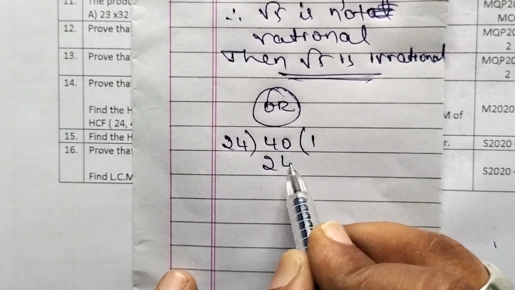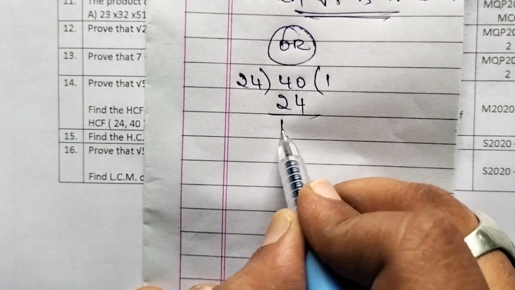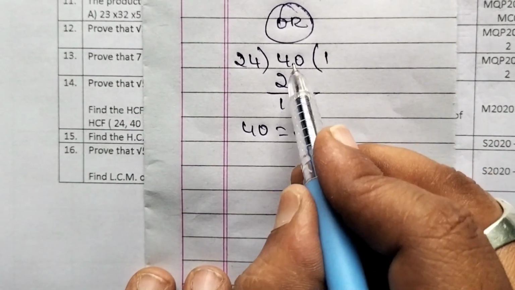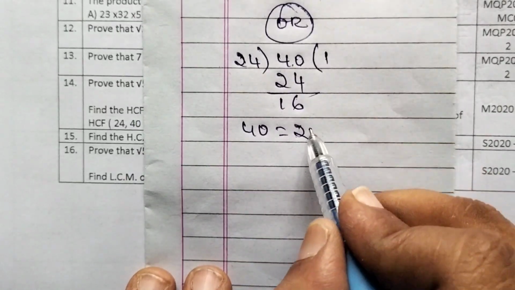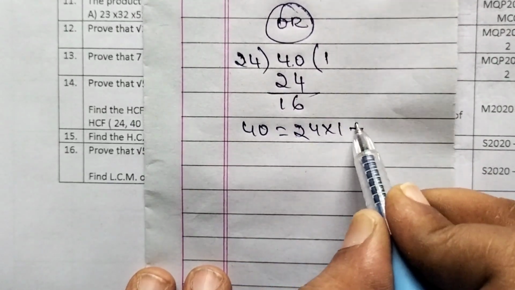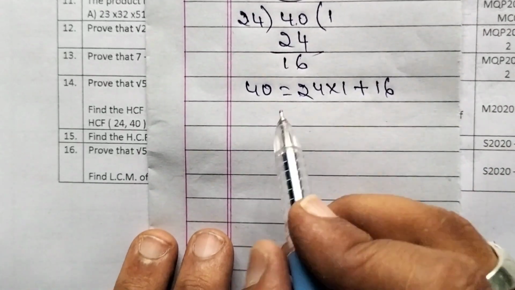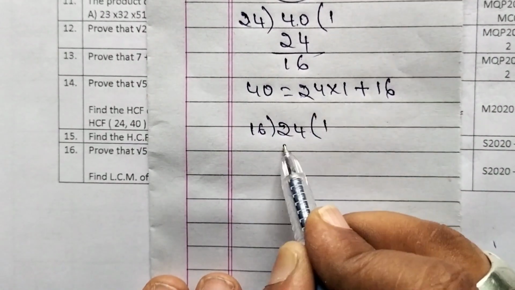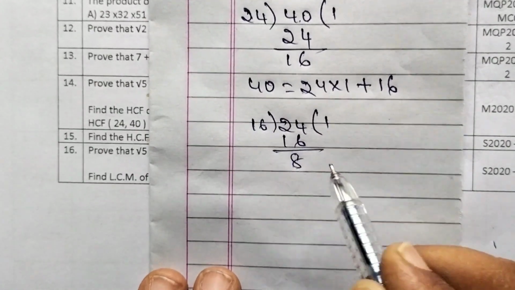24 1s are 24, so the remainder is 16. So 40 can be written as 24 into 1 plus remainder 16. Next, you take 16 and 24. 16 1s are 16, remainder 8.